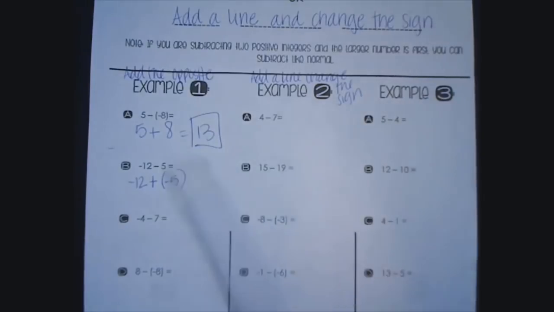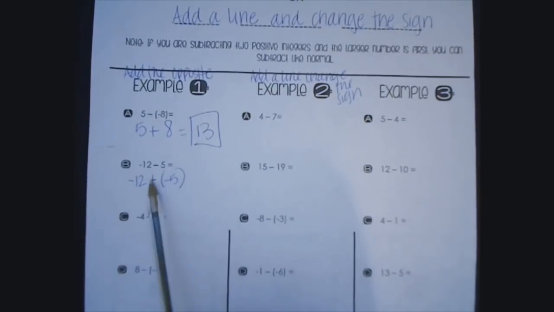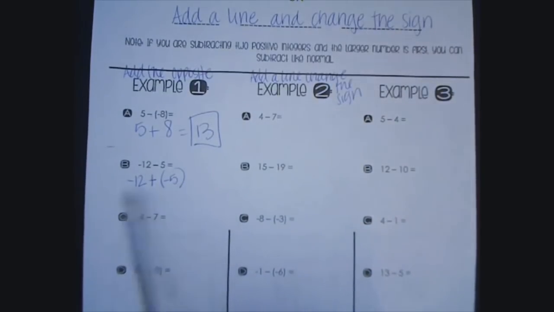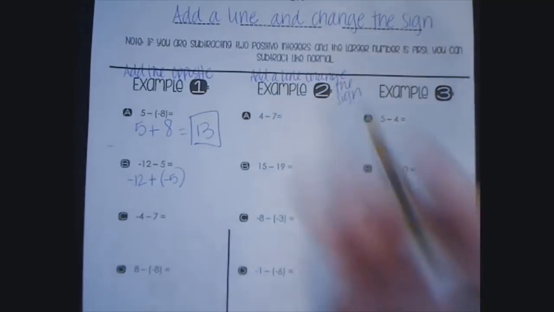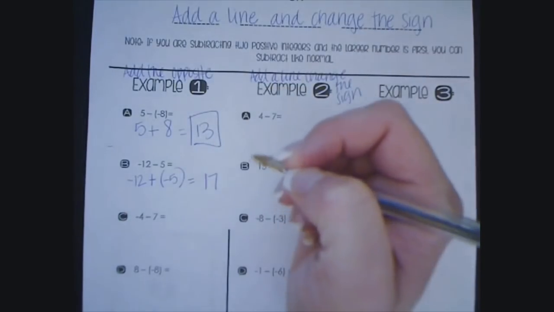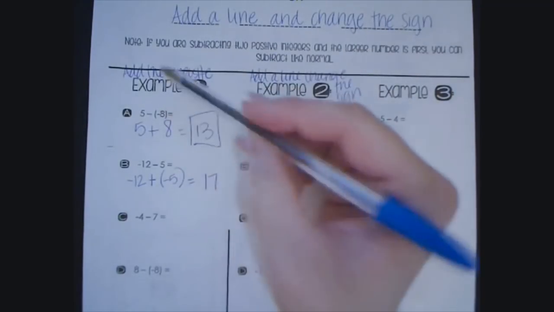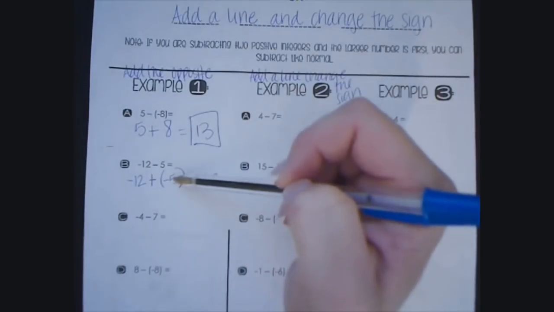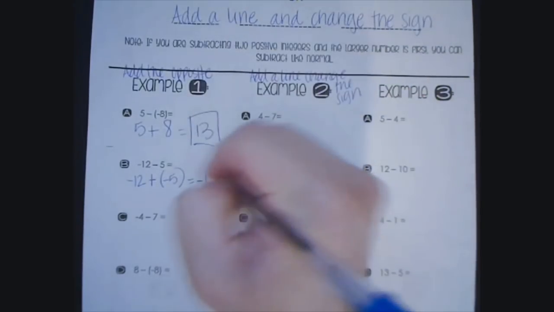All right, so I added the opposite. Now, since my signs are the same, they're both negative numbers, I'm going to add them together. 12 plus 5 is 17. And I'm going to keep the sign. This one's negative and that one's negative, so I'm going to keep the negative sign.